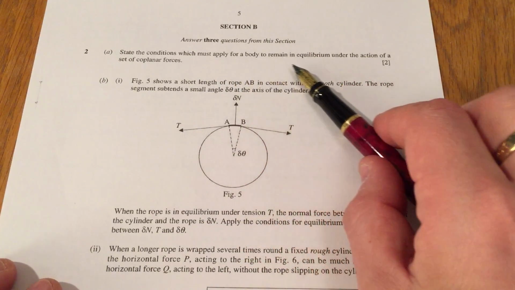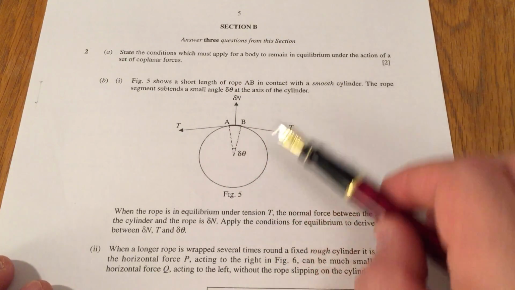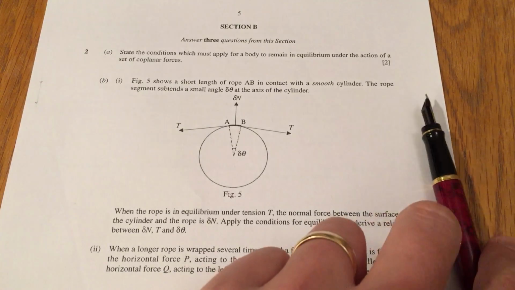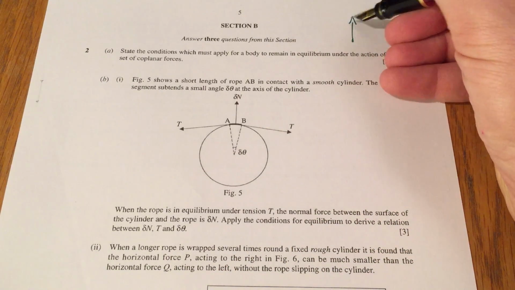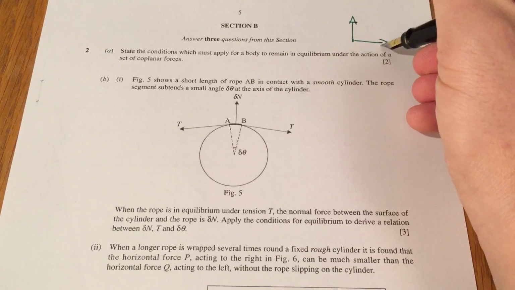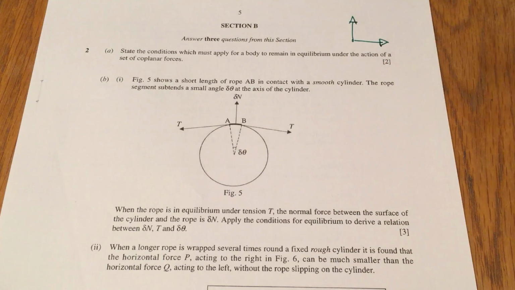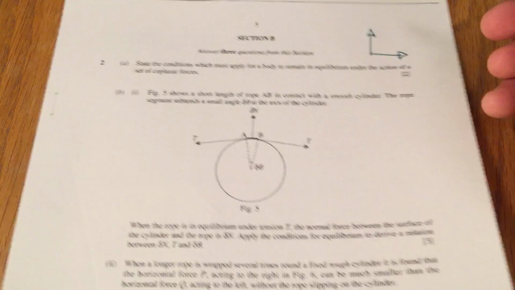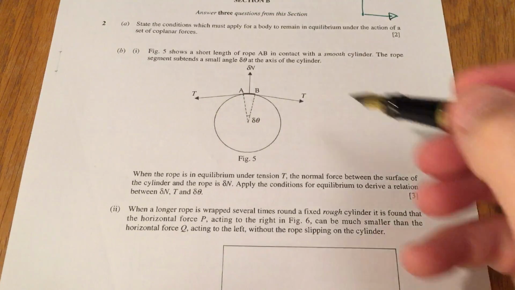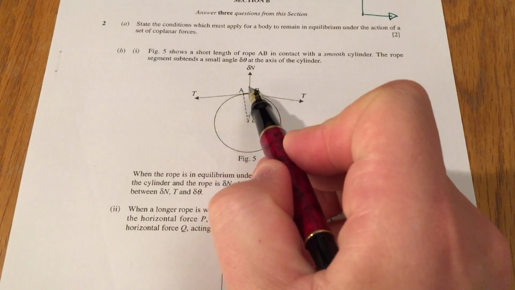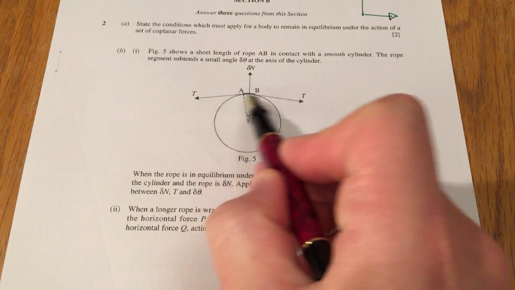State the conditions which apply for a body to remain in equilibrium under the action of a set of coplanar forces. Well, the forces in each component must be equal to each other in order for it to remain in equilibrium. And that's exactly what's needed in the second part, which looks at the small change in angle of the tension of this piece of rope.